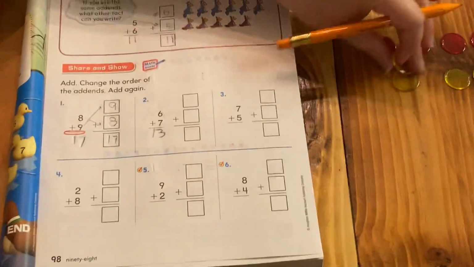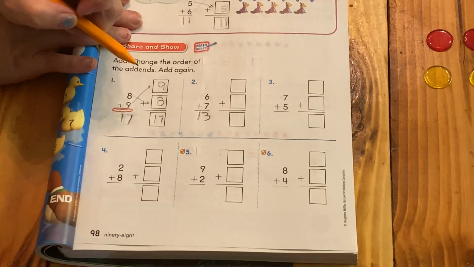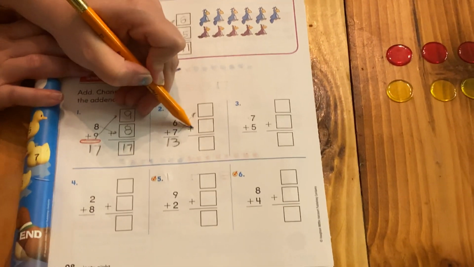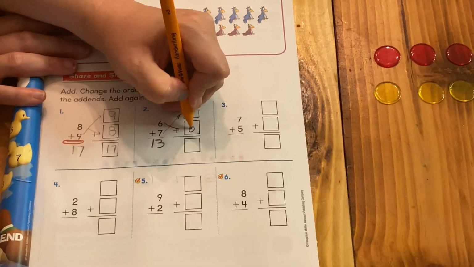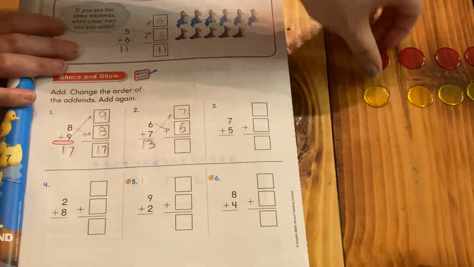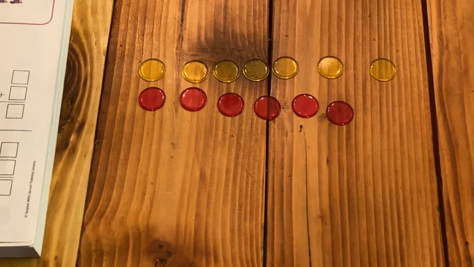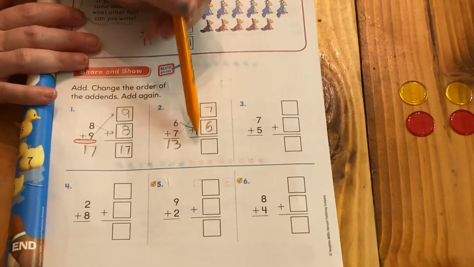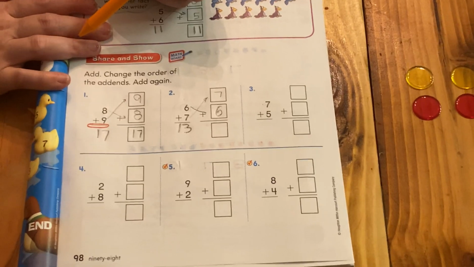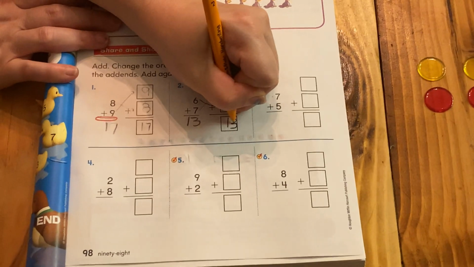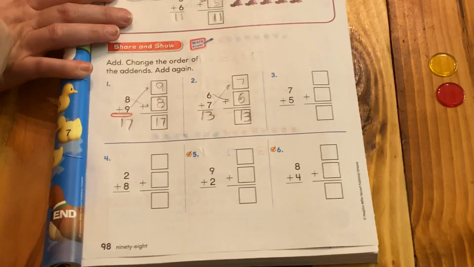Very good. Okay, now flip your equation. Do yours, and then you can check mine. Flipping my equation, 7 at the top, 6 on the bottom. And then I move my 6 down. So I have 7 plus 6, and that equals, write it down, friends. That's right, 13.